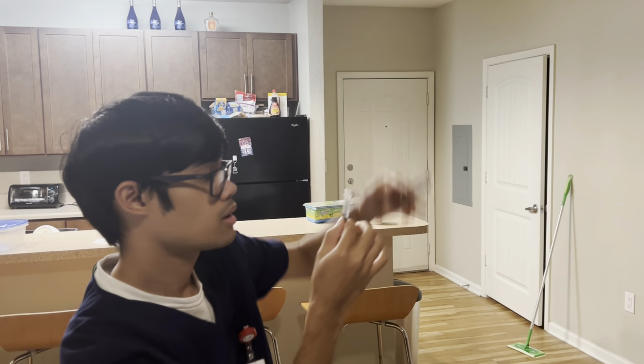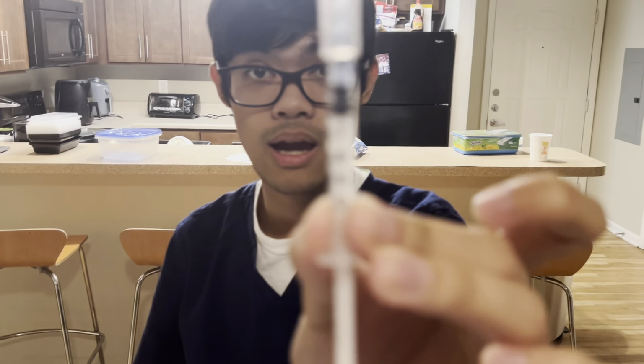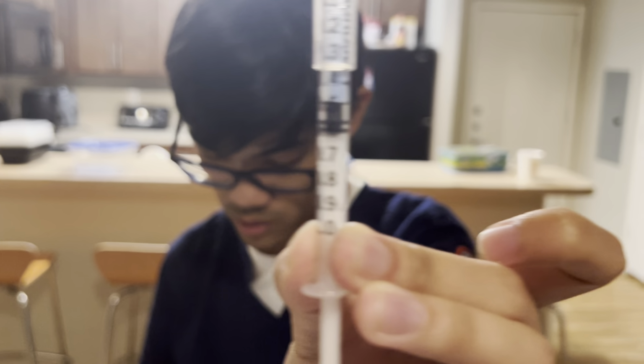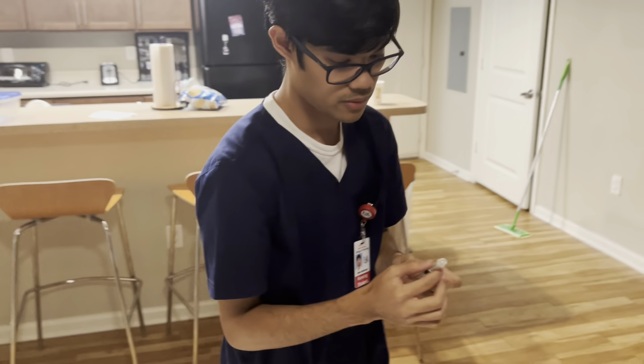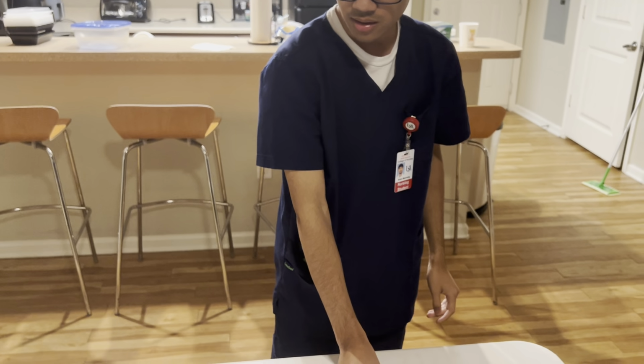Okay. Right, just for the camera to note that it is indeed half a milliliter, which would amount to 5,000 units of heparin. So, I would put on the safety. Now we'll put this aside.